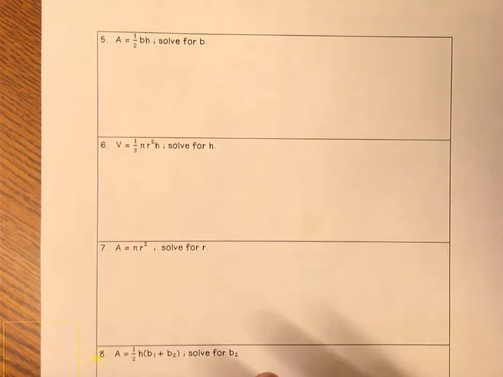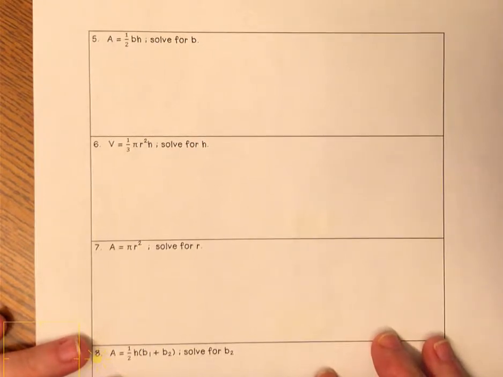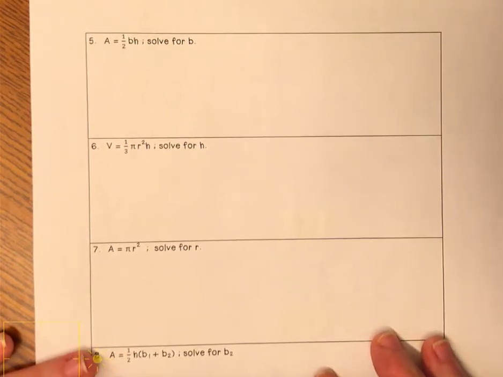This video is on solving literal equations. Again, literal equations, when we solve them, we are rewriting the equation into a different format to solve for one of the variables and to isolate the one variable we need.